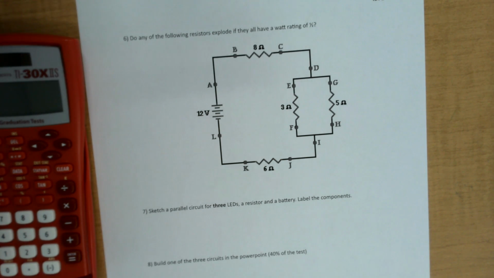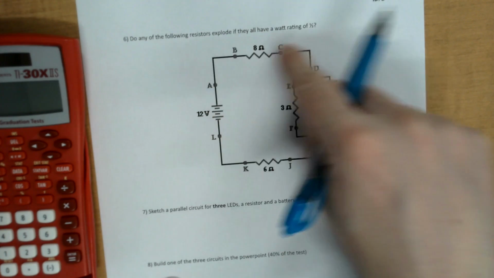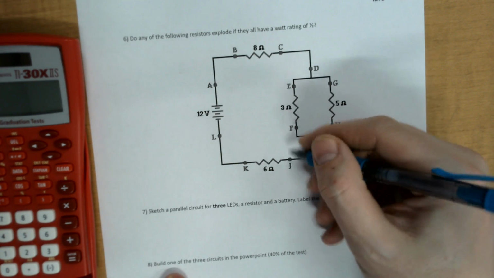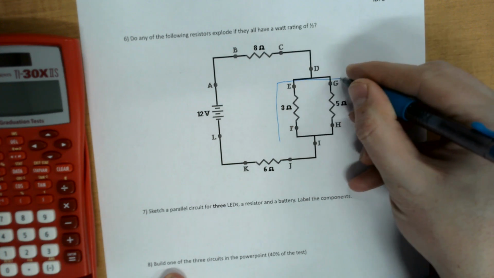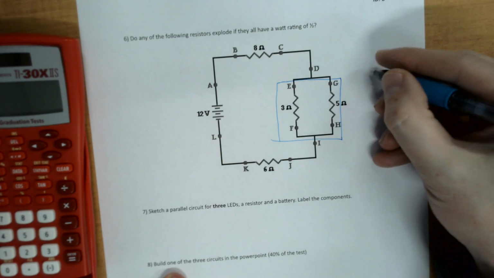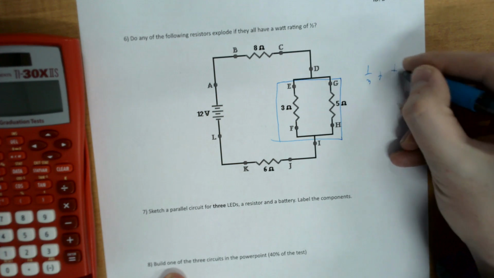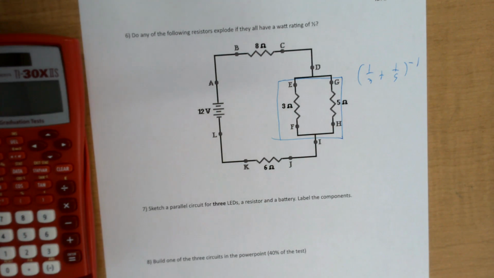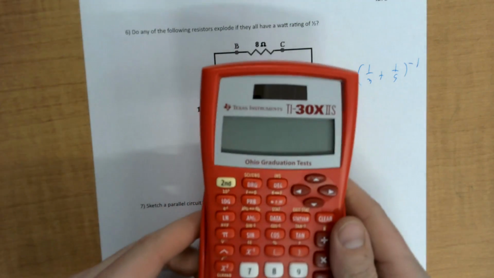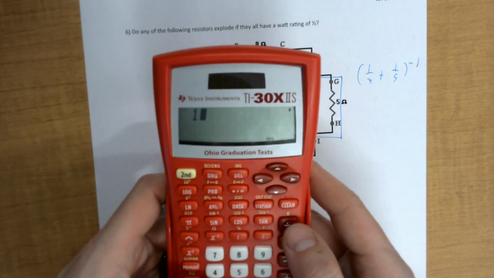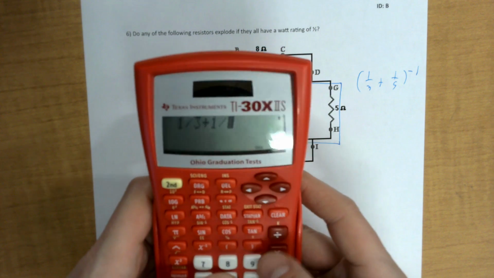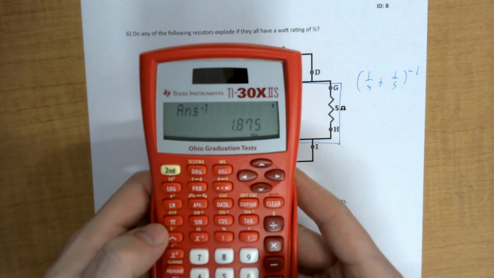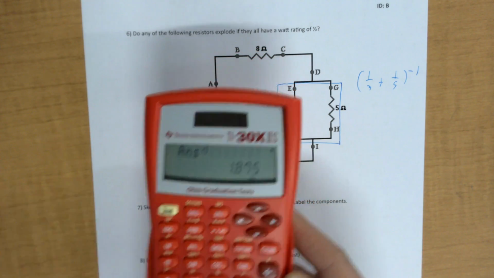So let's find the total current. That'd be a good first start. That way we know how much current's breaking apart. So total current. If we simplify this into a series here, we're going to do 1 over 3 plus 1 over 5, flipped. So we're going to do 15. You're going to get 15 over 8. That's just ugly. So let's get out our good old friend, a calculator. 1 divided by 3 plus 1 divided by 5, inverse. We get 1.875.